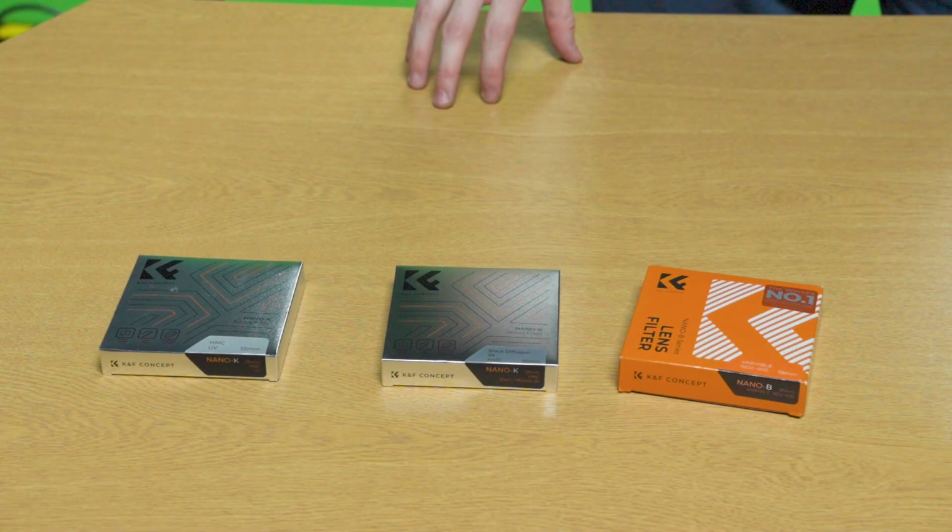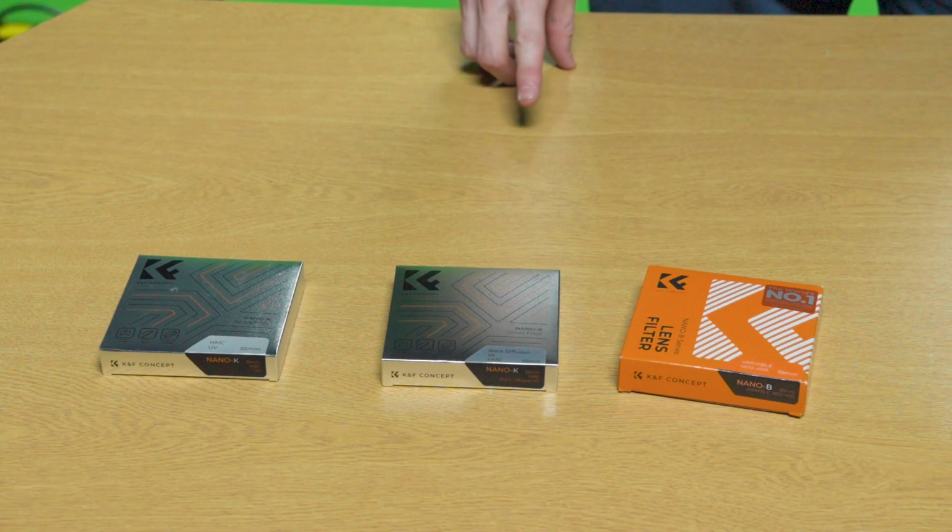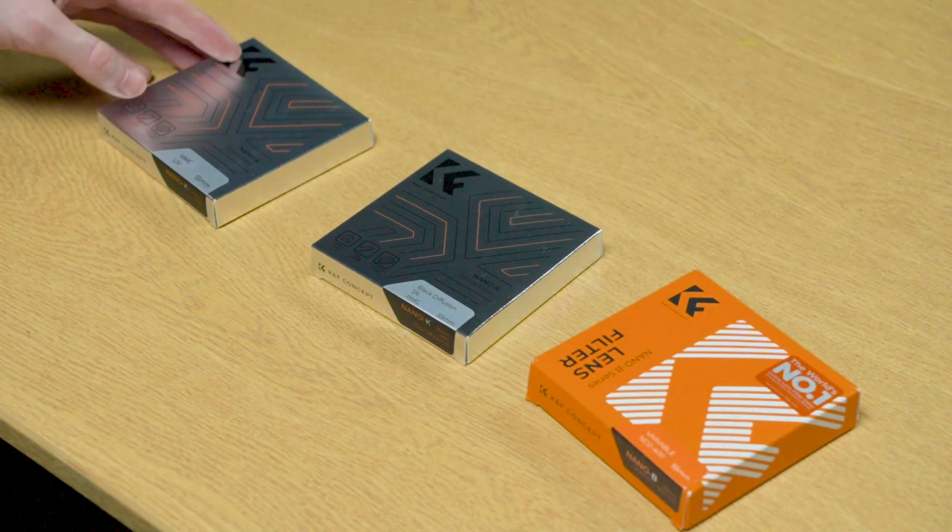Hey everybody, this is just a really quick video about how to use the ND filters that we have in the department. So what are ND filters?